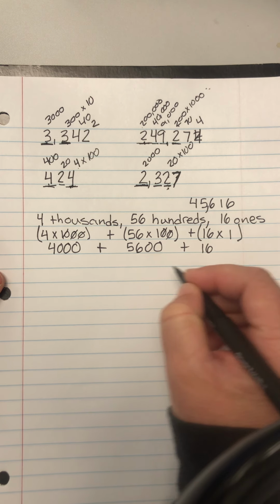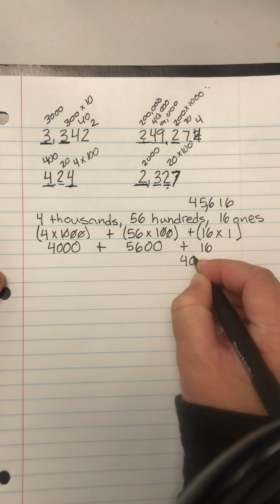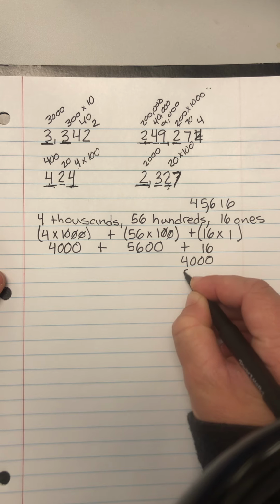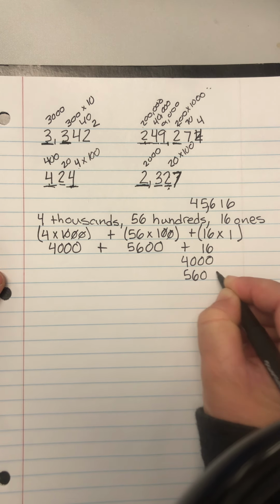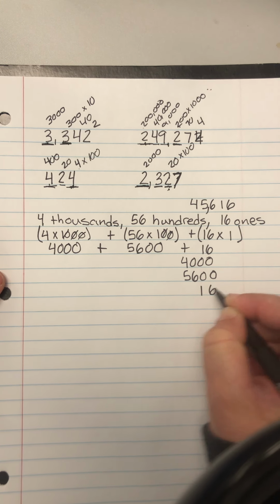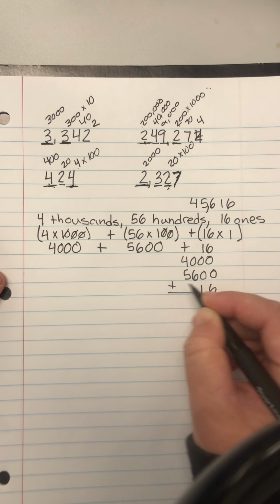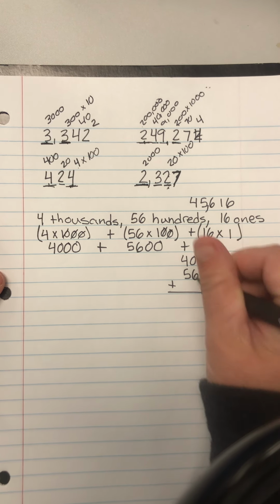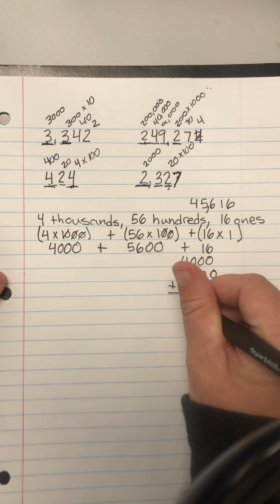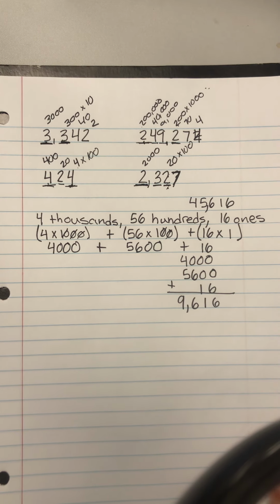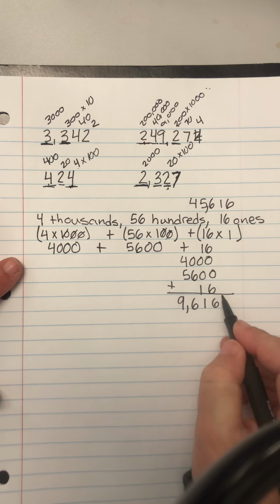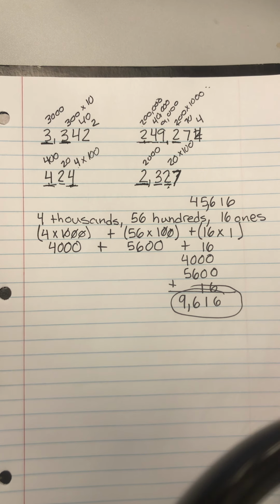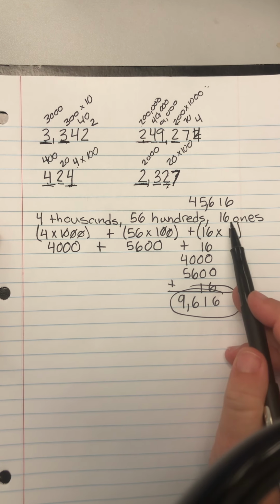So then I'm going to add them together. I'm going to stack them, it just makes it easier. 4,000 plus 5,600 plus 16. Then I add them: 6,1, 6, 9. See how that is a total different answer than what we would have thought it was?